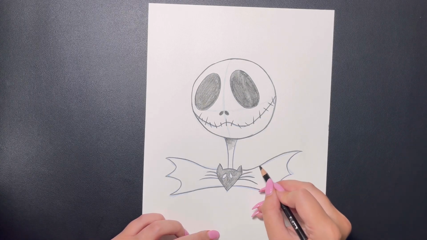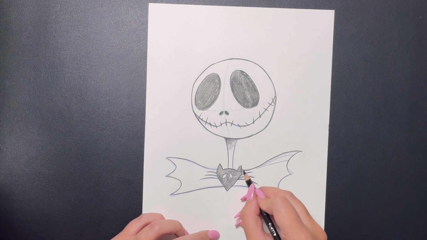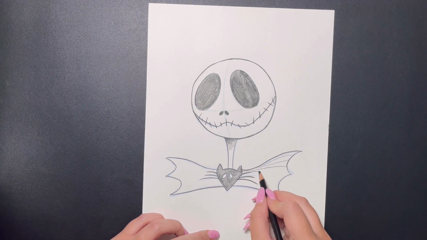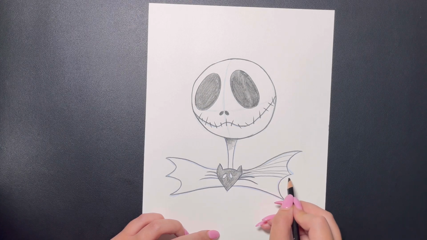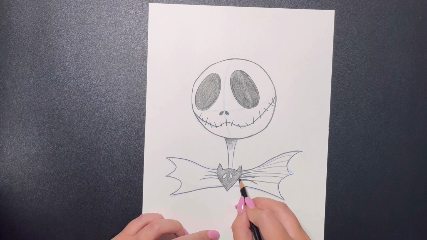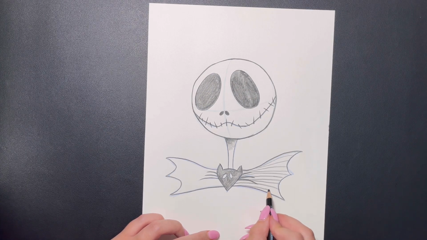And then in here, we're just going to draw some lines that are going to separate the color for us. I'm just going to keep drawing some more as we come down.